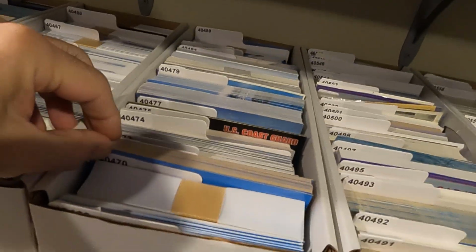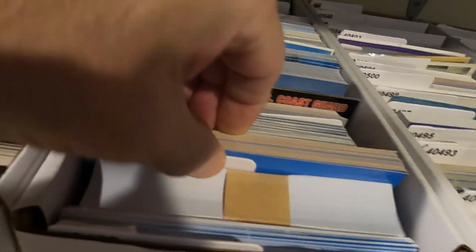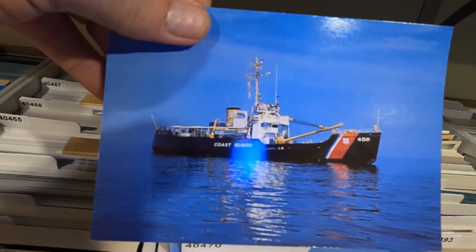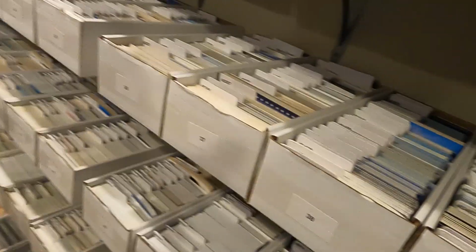Next one is 40470. So 40470 is going to be right here. If you notice that, that's a divider, and that's just these cards that are not in sleeves, and that was a Coast Guard ship. So that one's right there.